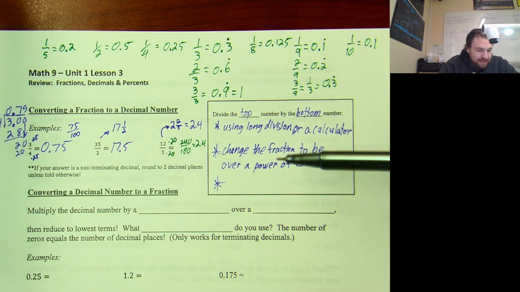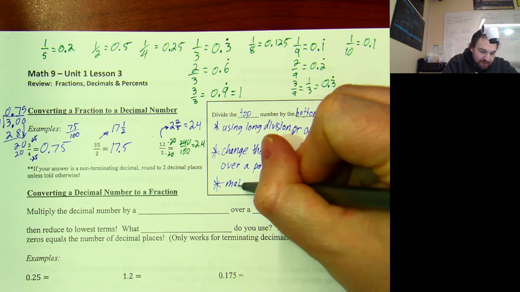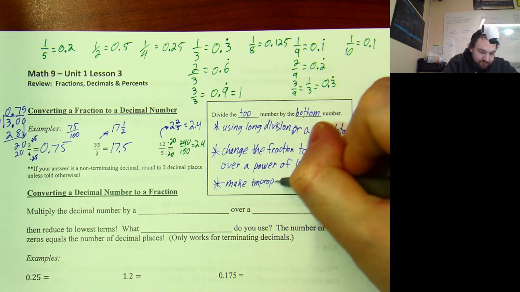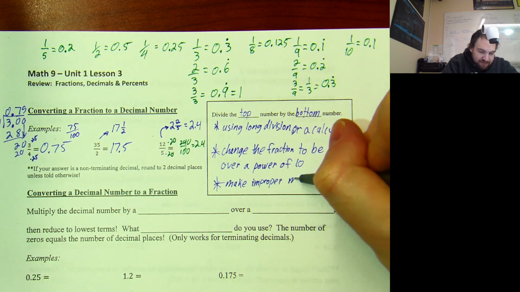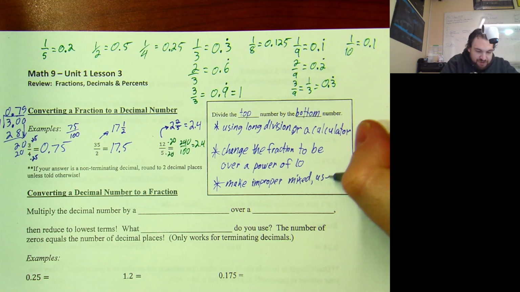Or the other thing that we did here, make improper fractions mixed and use the simple fractions.